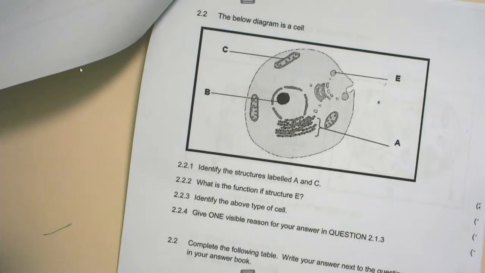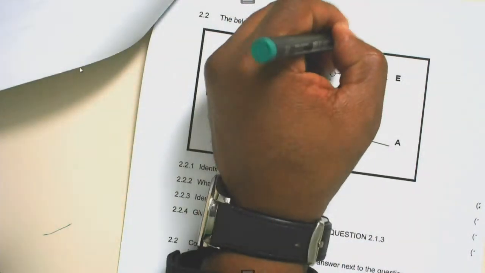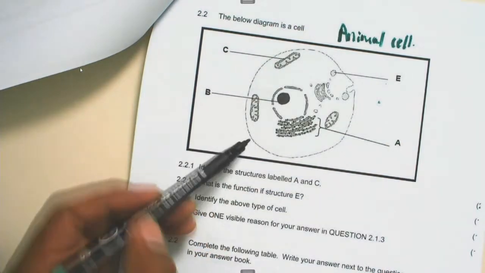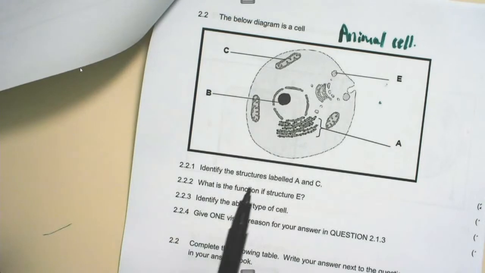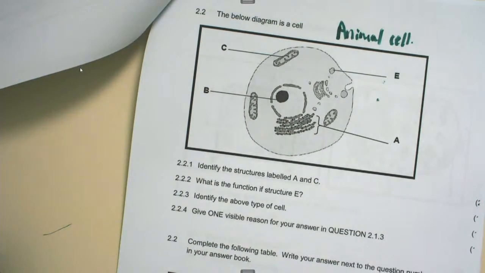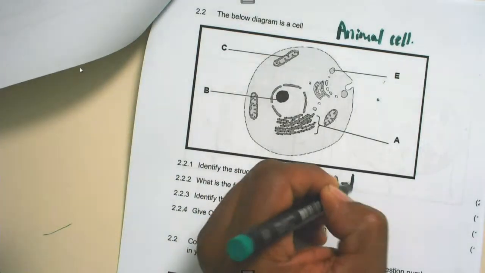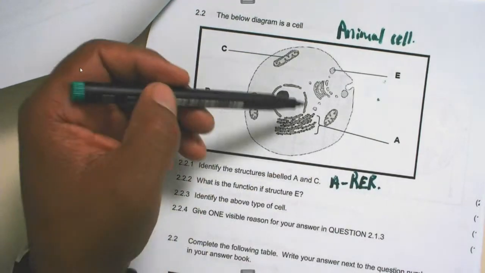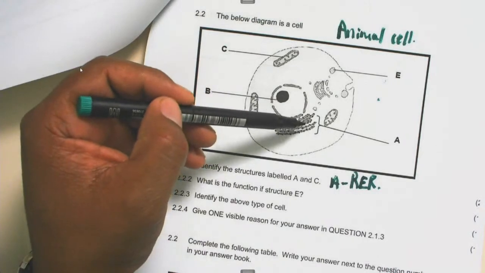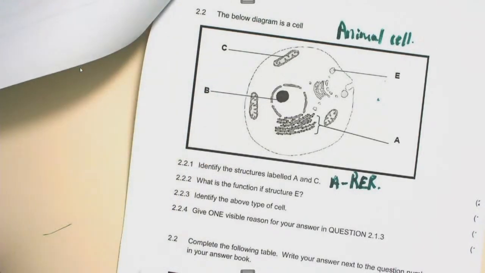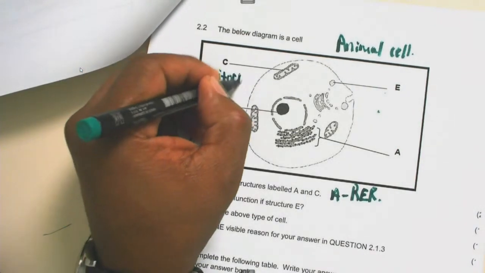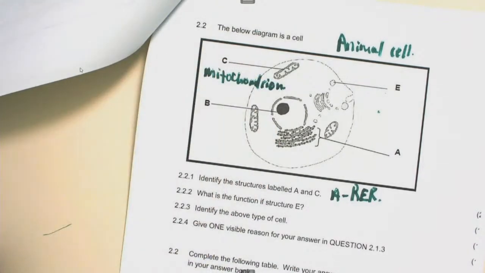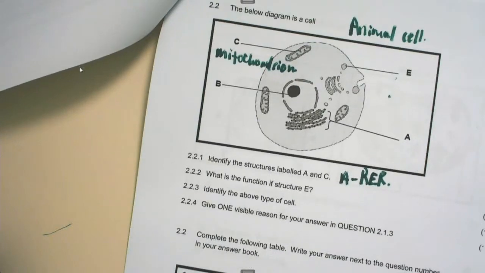There's another type of cell there, which is different from the cell that we have looked at. And the below cell indicates the animal cell. Why do we say it's an animal cell? Because there's no cell wall present. There is no chloroplast present, and we can see the shape is irregular. Now identify the structures A and C. Now the A is the rough endoplasmic reticulum. We can see the ribosomes are attached to the endoplasmic reticulum, which indicates this as the rough endoplasmic reticulum. And then C, it is the mitochondrion of a cell, which is important in the production of energy through cellular respiration.